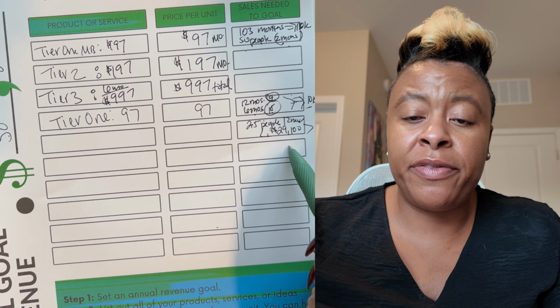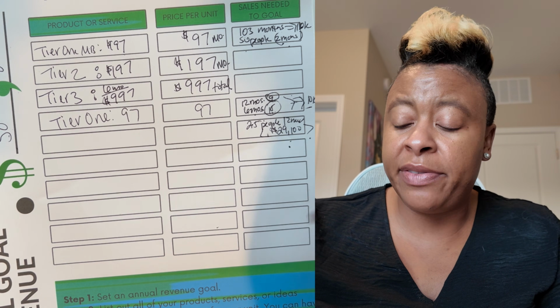And then you do the same thing for tier 2. So at $197, now this is where it's going to get interesting, and if you're similar to me, you're going to have to make sure that you're not setting goals for things that you can't meet. What I mean by that is, I know that tier 2 and tier 3 packages come with one-on-one coaching. And I know I can only take on so many clients in order for them to be successful, as well as me not to be burned out and also be successful. So this is where it comes into how many people can I actually take on? What is my capacity?